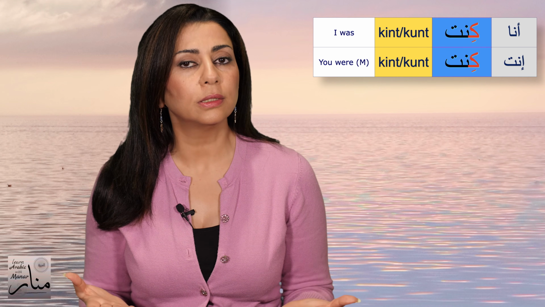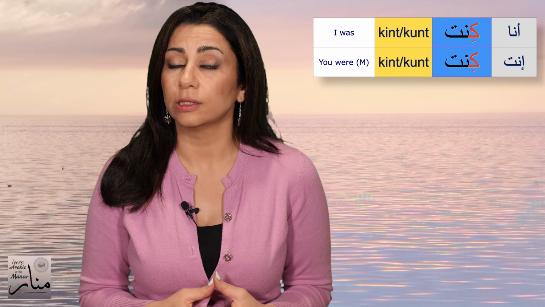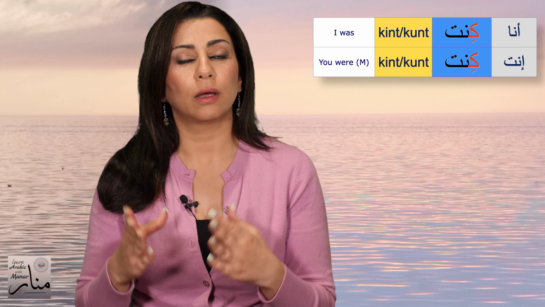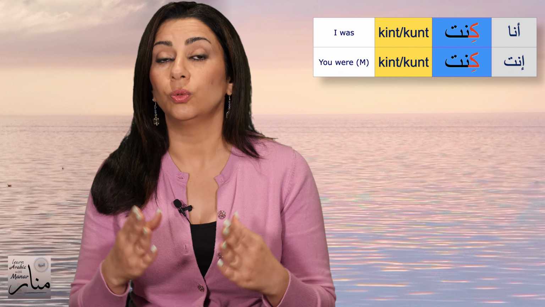As you notice from the table, I, أنا, and you masculine, أنت are the same. أنا كنت، أنت كنت. And this is true for all the different types of verbs in Levantine Arabic in the past tense. So always أنا and أنت, they are written and pronounced the same. You will tell the difference from the context.